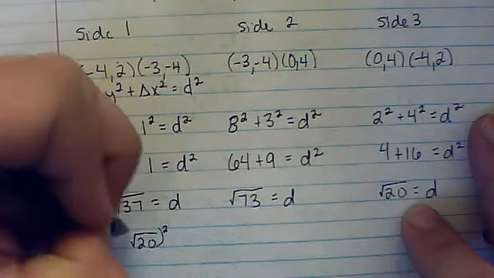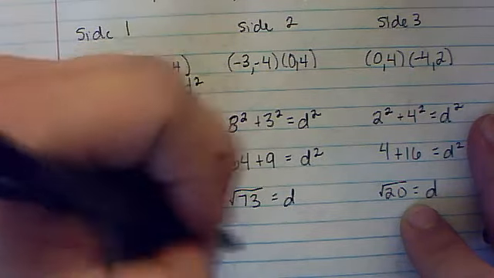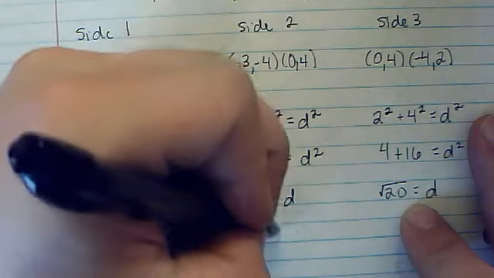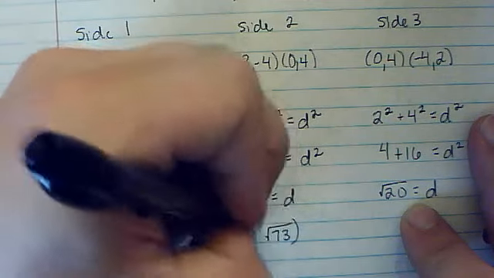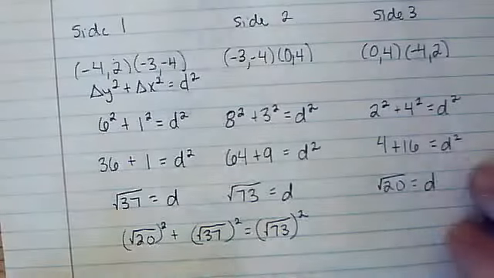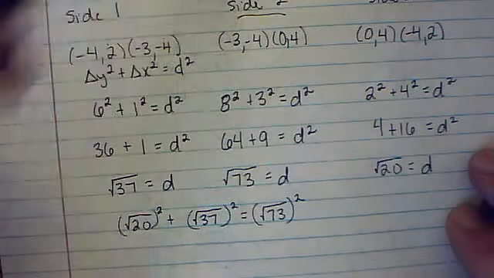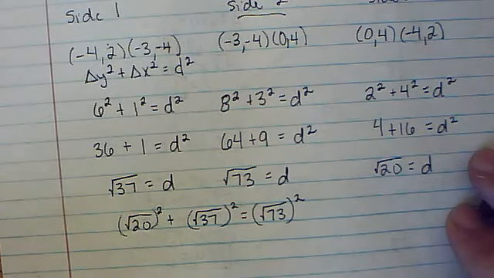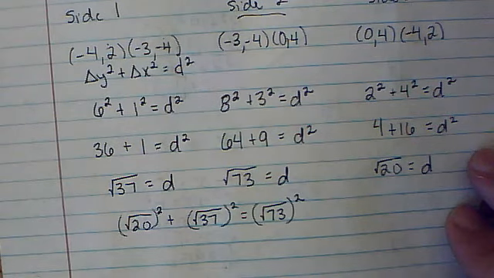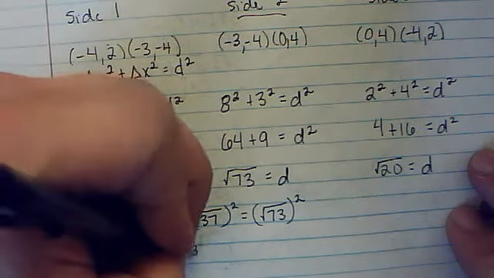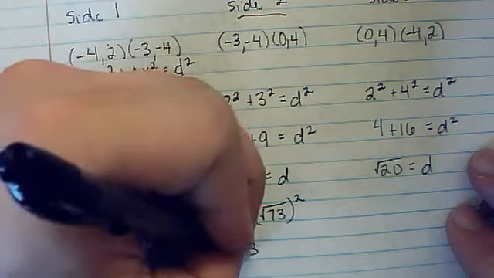So I'm going to start by squaring the square root of 20 because that's my lowest number. So the square root of 20 squared plus the square root of 37 squared equals the square root of 73 squared. So this side 2 will be representing my hypotenuse, or not only if it's a right triangle, it's going to be representing the longest side. So when I square these radicals, I end up getting 20 plus 37 equals 73.